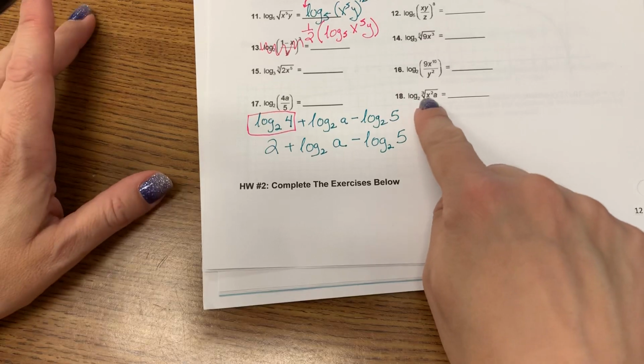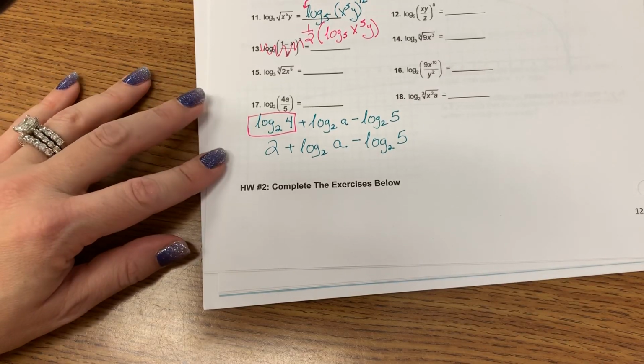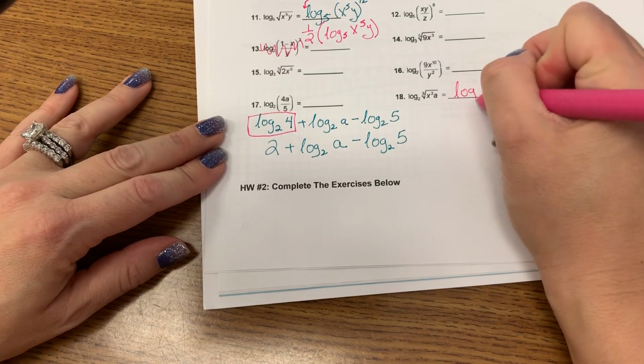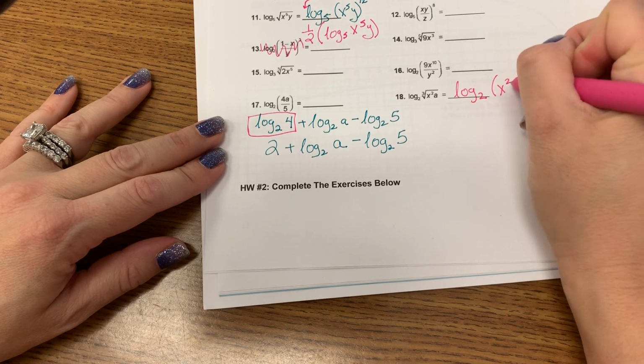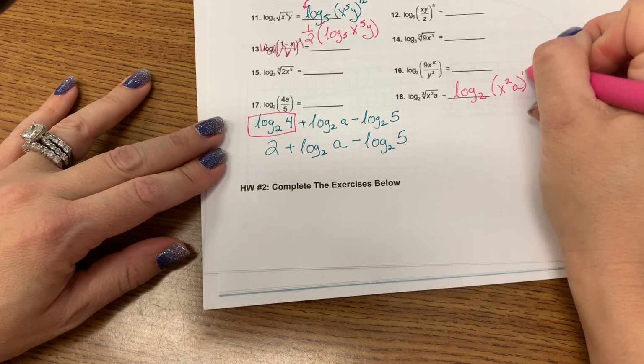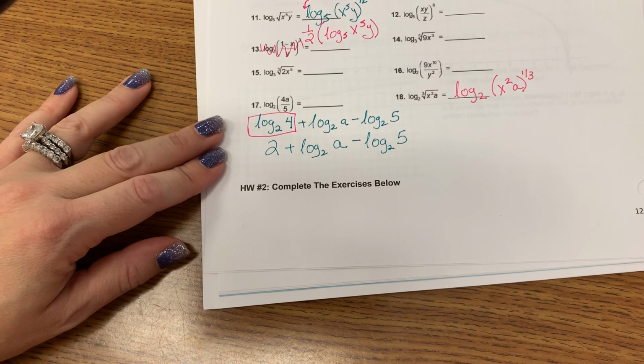All right, let's try 18. First, we're gonna make the cube root an exponent of 1/3. Okay, so we're gonna pause the video here. You try the rest of 18. Check with each other.